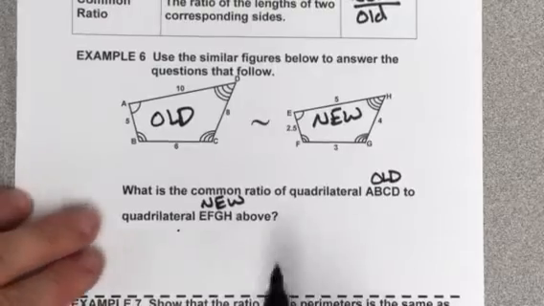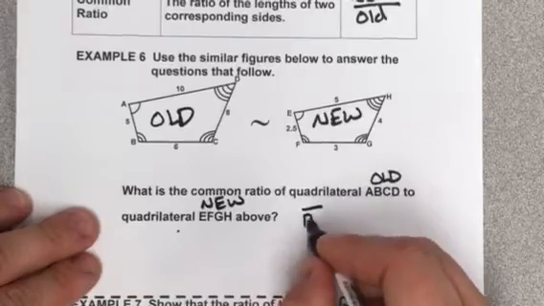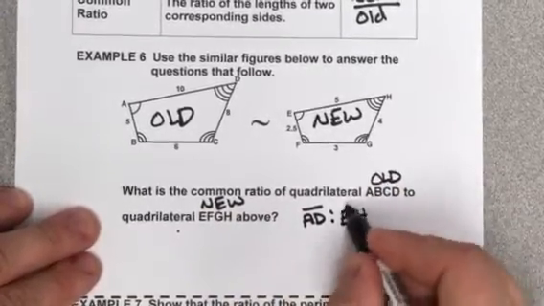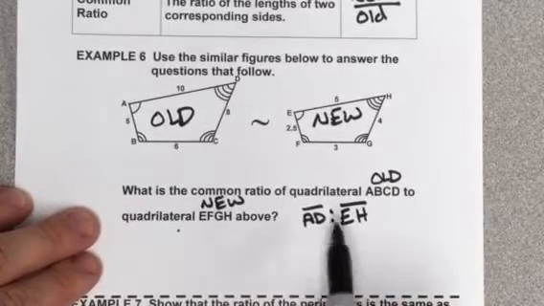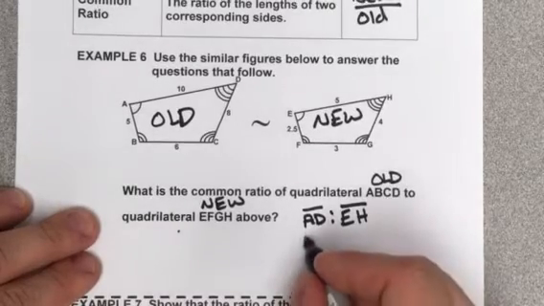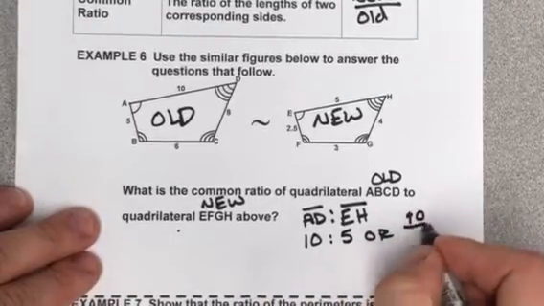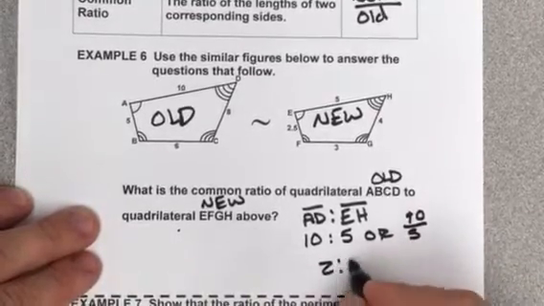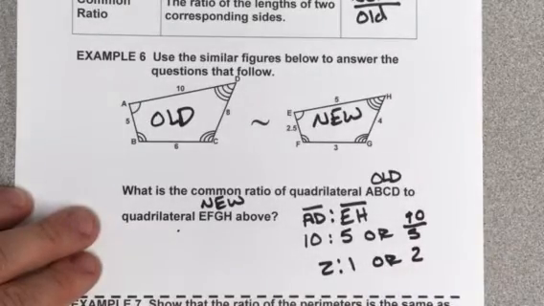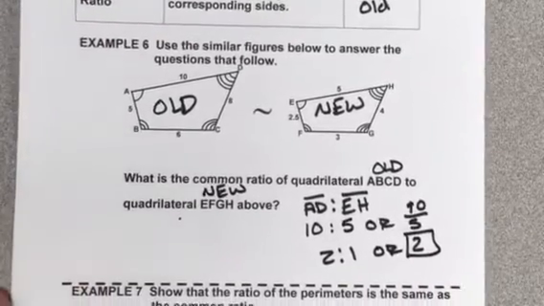Okay, so looking at the common ratio, segment AD would be proportional to segment EH. Notice the old went first, the new came second. Another way to say that would be 10 to 5 or 10 over 5, which simplifies down to 2 to 1 or just 2, since it's 2 divided by 1. That would be our common ratio in example 6.